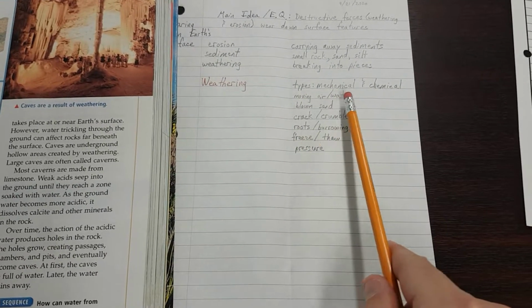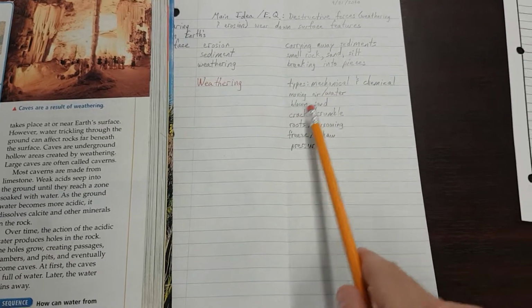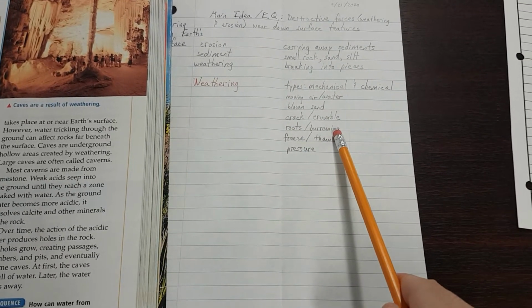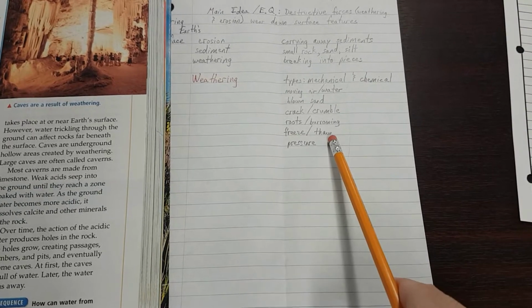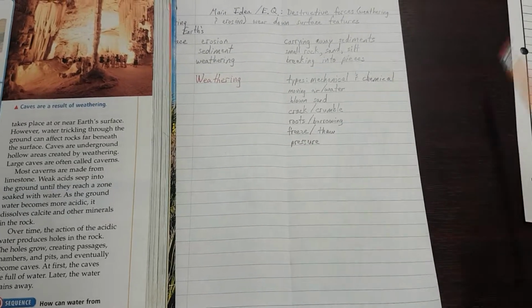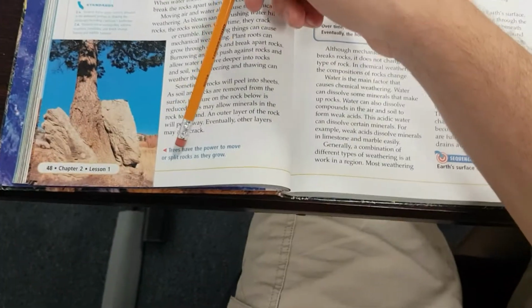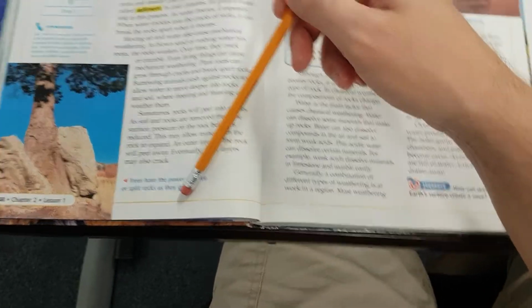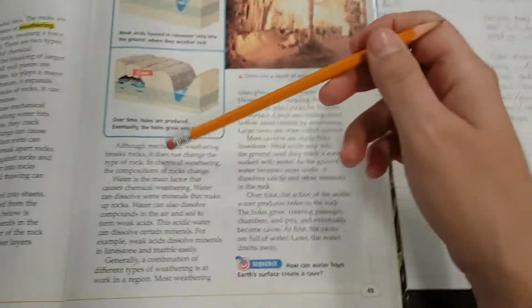Examples include moving air and water, or blown sand. It causes things to crack and crumble. Even roots or burrowing animals can cause mechanical weathering. Freezing and thawing of water causes mechanical weathering, and even changes in pressure can cause mechanical weathering. Okay, let's look at this page. Trees have the power to move or split rocks as they grow. Okay, so we covered that in our notes. Let's go to the next one.